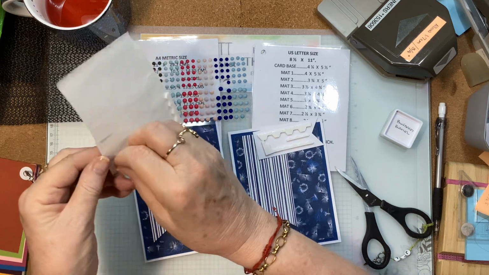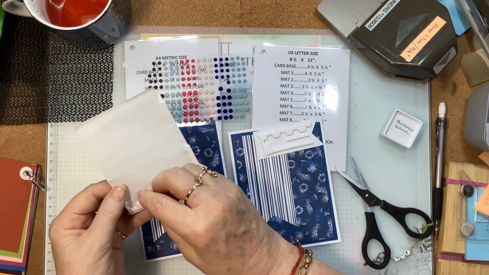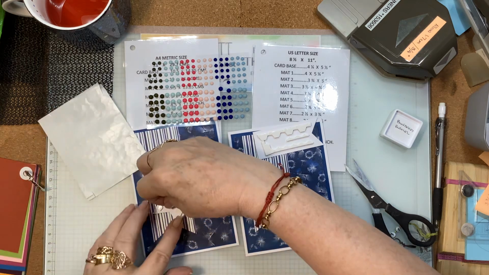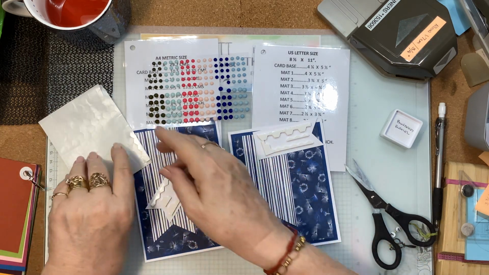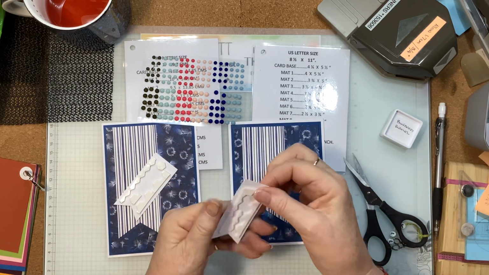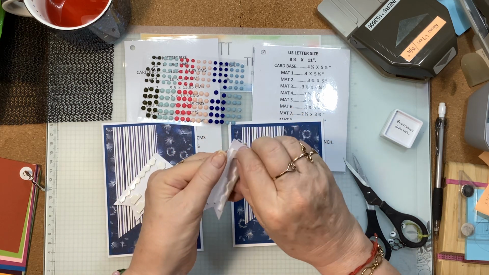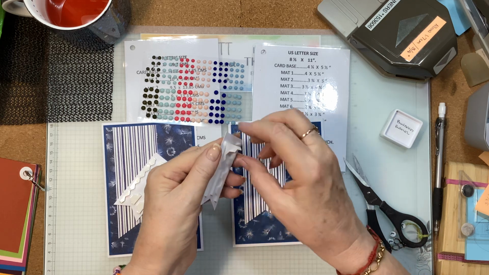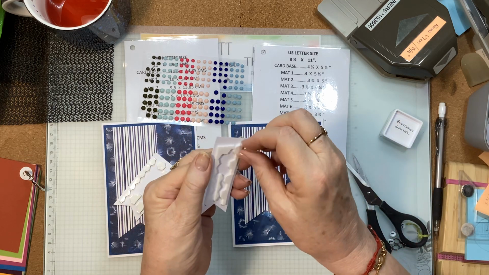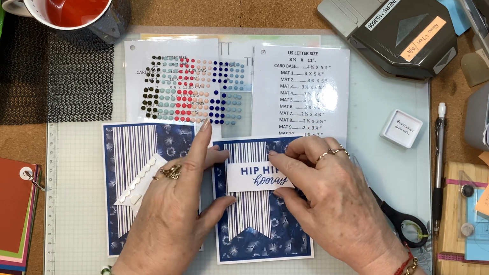I have got one little dimensional here that I can pop there, and this little bit here, I might just use that in the middle there. Okay, so we've just about finished this card, so I can peel these off, and the good thing about using these strips is you don't have to peel off every single little one. Look, there's a whole row done. Whole row done. Whole row done.